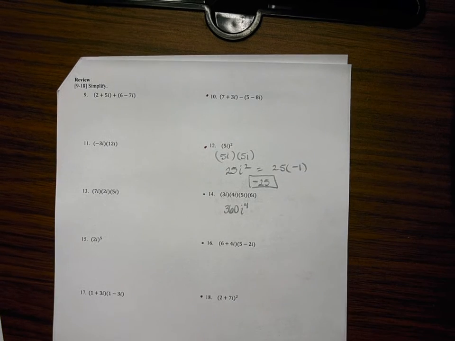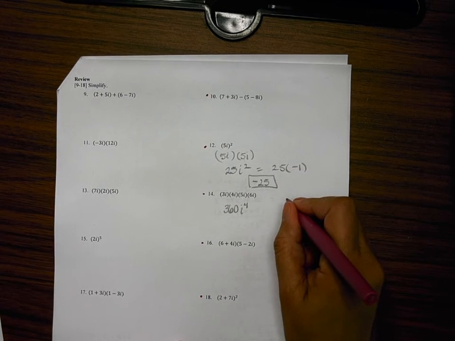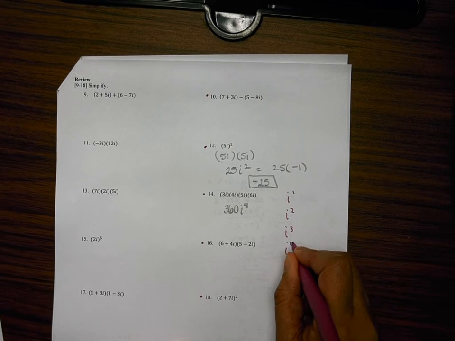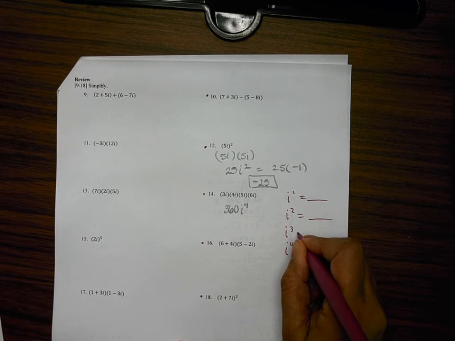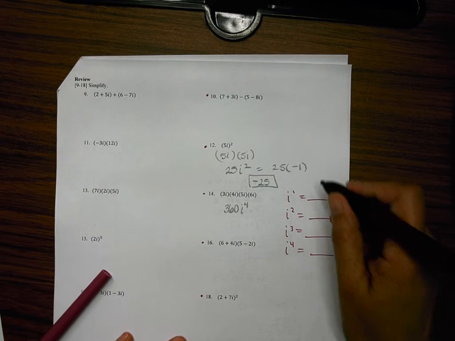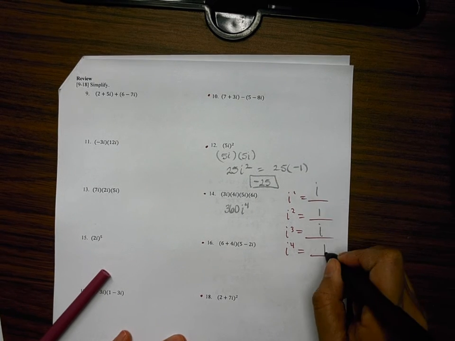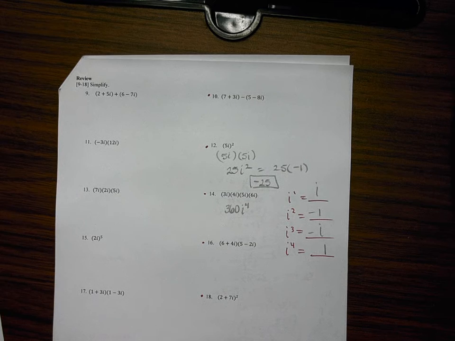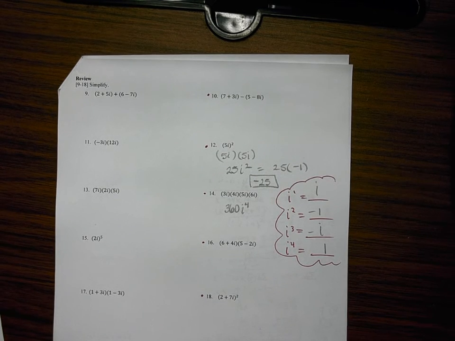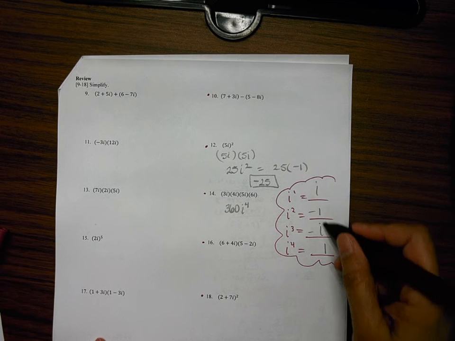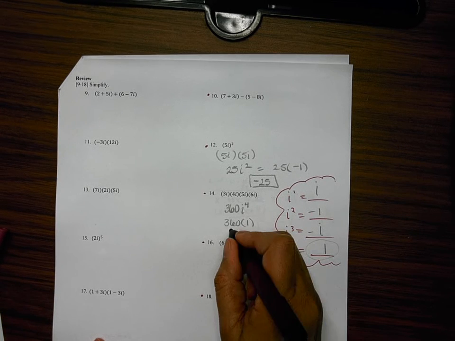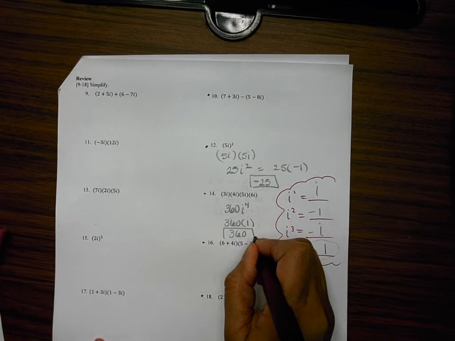Now remember, we cannot leave i to the fourth as part of the answer, so we write down our little chart. What does each one equal? And there was the chant. Remember, i won, negative sandwiched in the middle. You're celebrating, you won your game. i to the fourth is positive 1, so I have 360 times positive 1, which is 360.